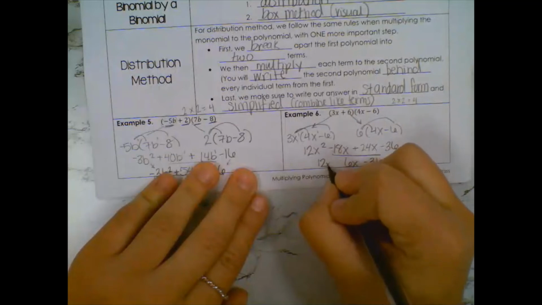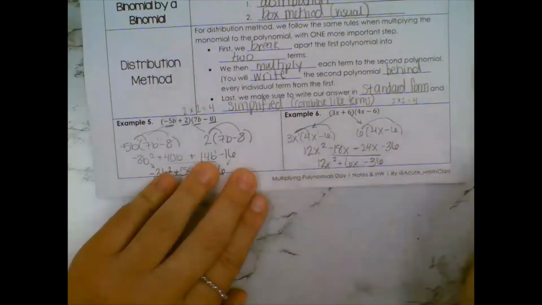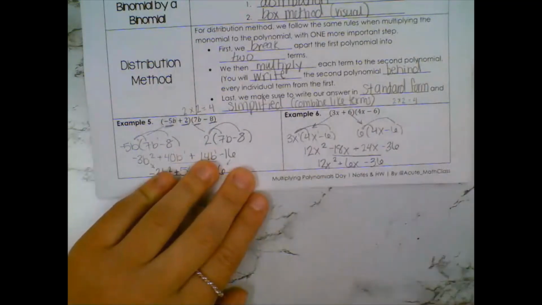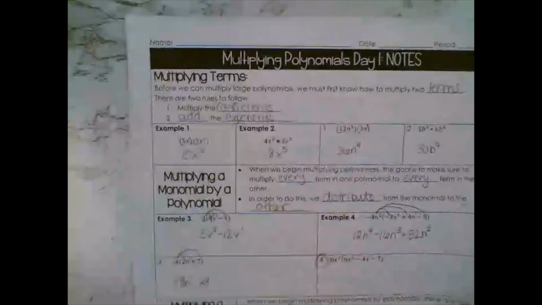And everything else comes down because it didn't change. So it's positive 6, so plus 6x. Okay.